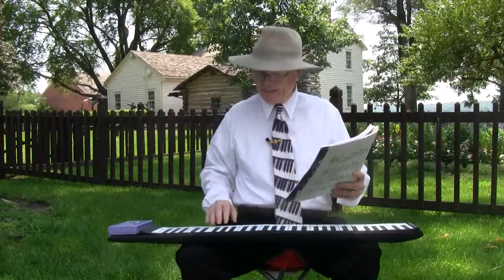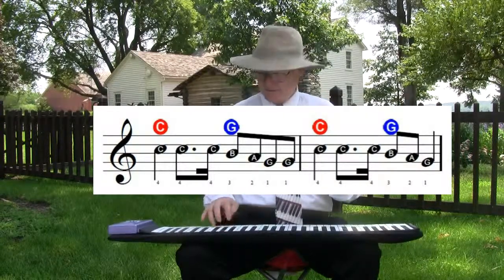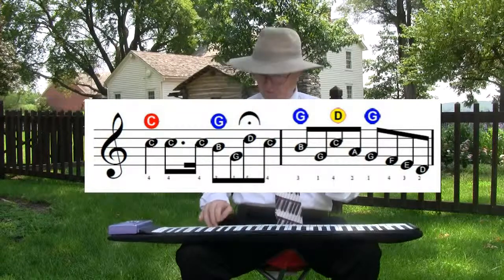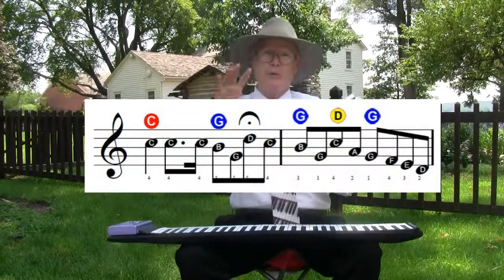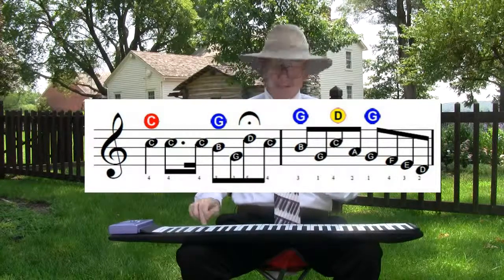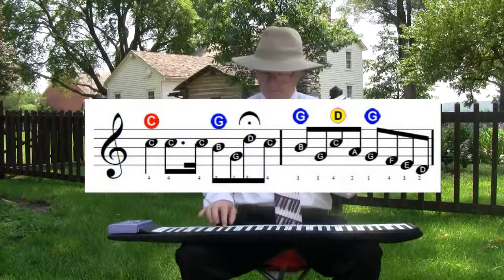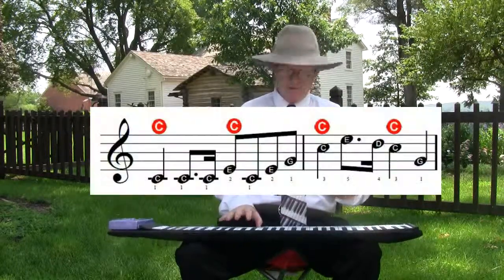Now the next page, starting with C. That's where the fermata comes in. So we're going to hold it. We're going to pause up there and then continue on. And now just like the beginning.